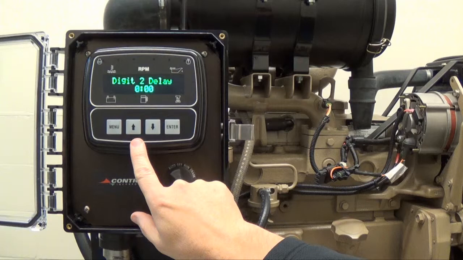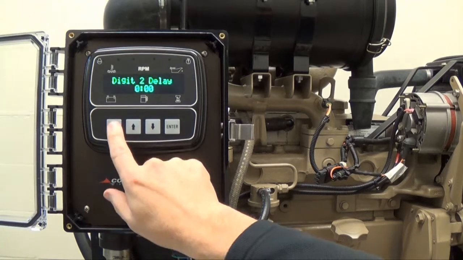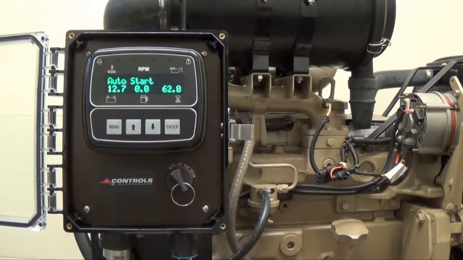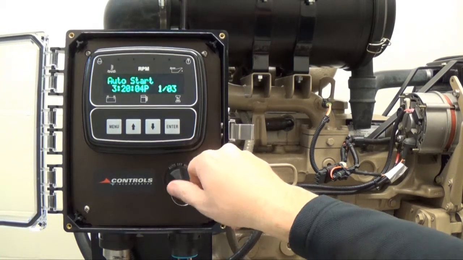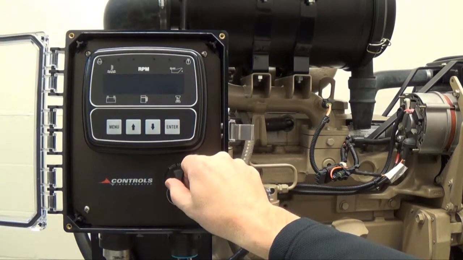The delay can be a useful tool if your floats are in a body of fluid that is agitated, causing the floats to bounce, creating a scenario of start-stop, start-stop, start-stop. For example, wavy water. Finally, press and hold both the menu and Enter button at the same time in order to return to the normal engine operating display. Always cycle the key switch off and back on again to retain any menu changes.